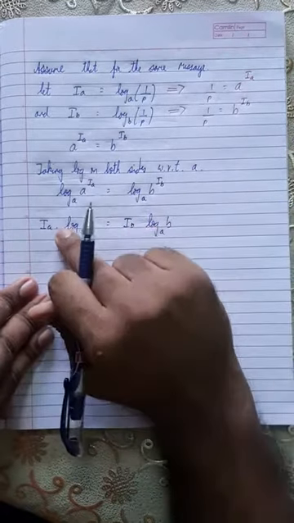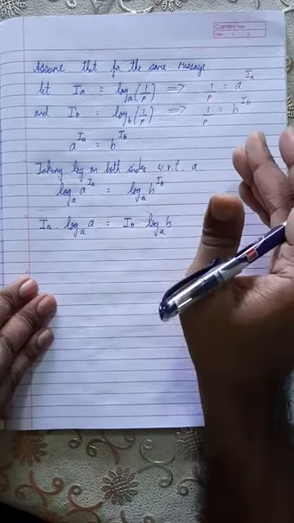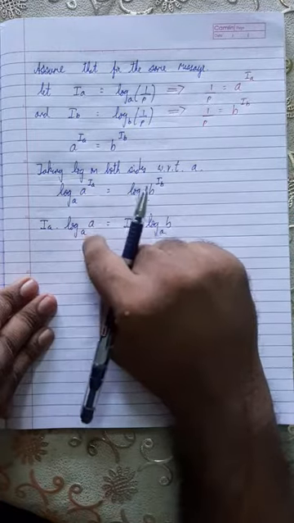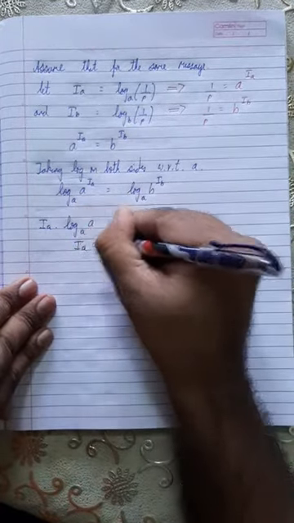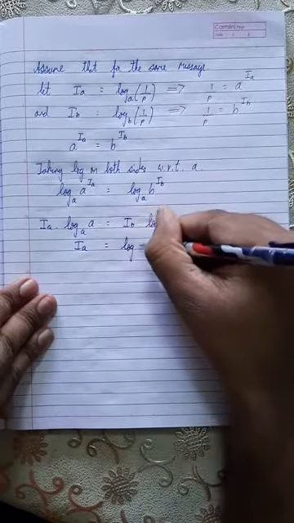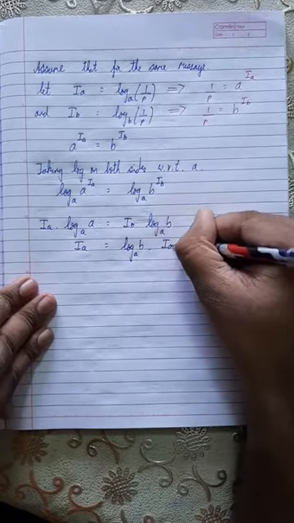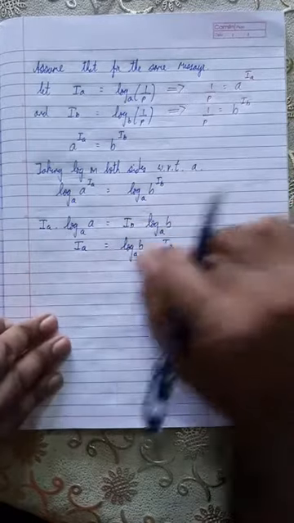So what is log a to the base a? Log a to the base a is 1. Any number's logarithm to its own base is equal to 1. So therefore I can say that IA is equal to log b to the base a into IB. Just so you can understand, that's why I rearranged these two terms.